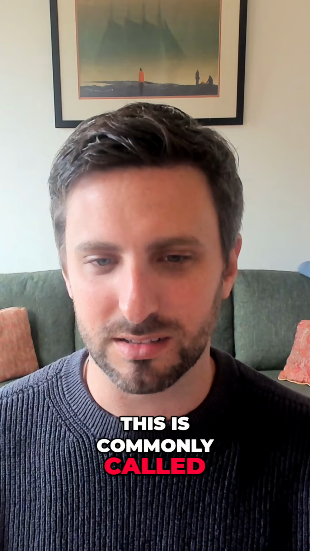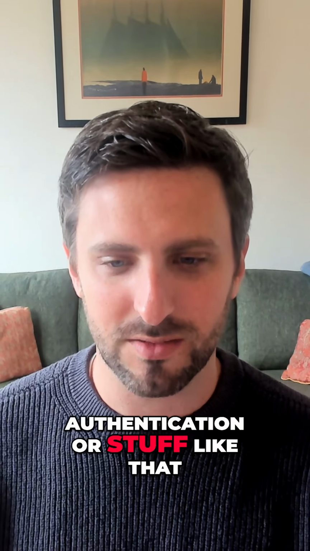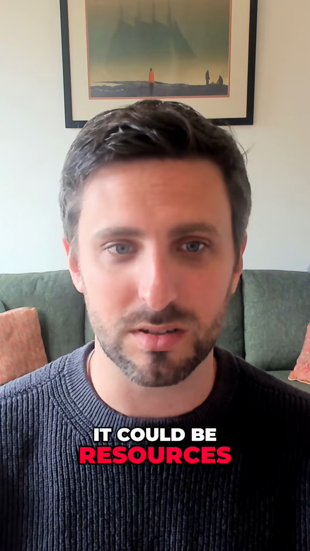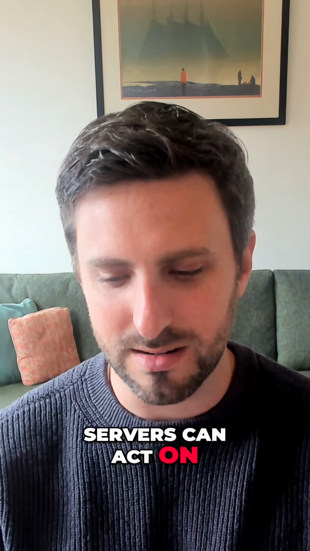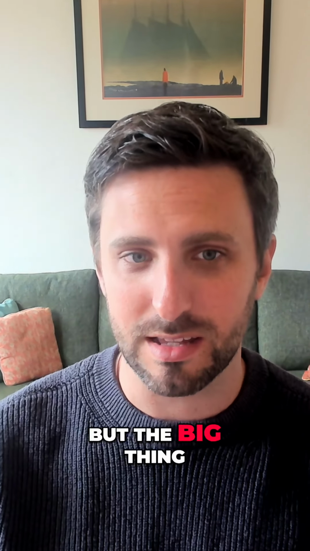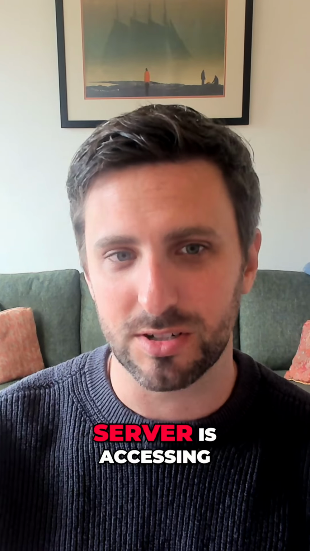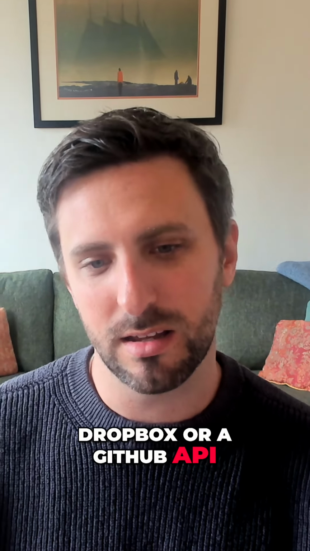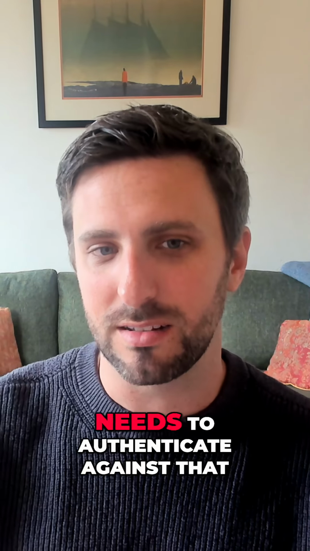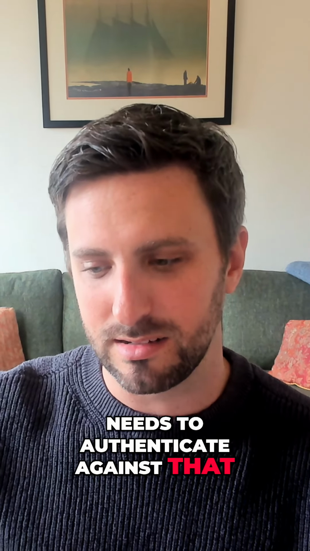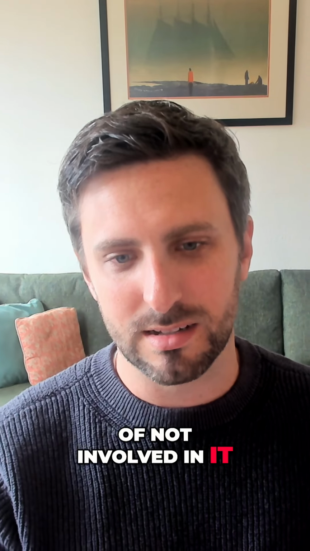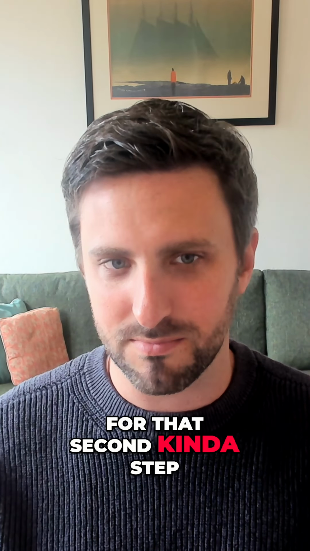This is commonly called in the community tool authentication or stuff like that, but it doesn't need to be related to tools necessarily. It could be resources or other things MCP servers can act on. But the big thing here is that that server is accessing, for example, a Google or a Dropbox or a GitHub API, and that server then needs to authenticate against that API. The client is sort of not involved in that second kind of step.